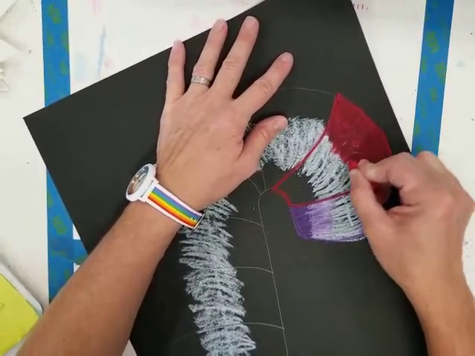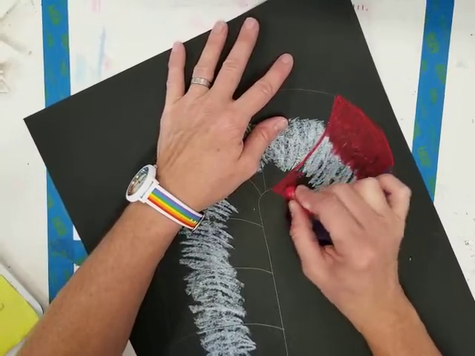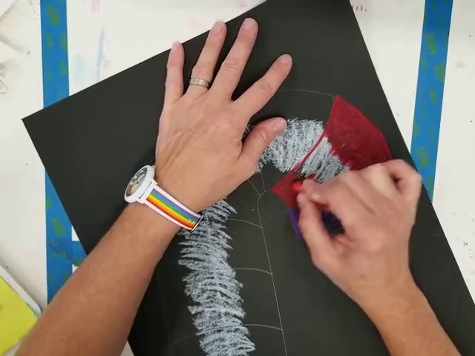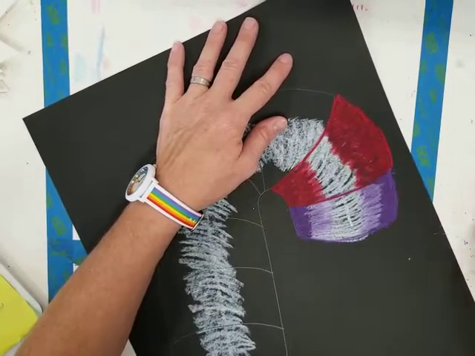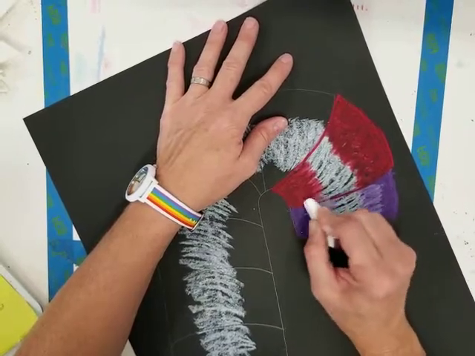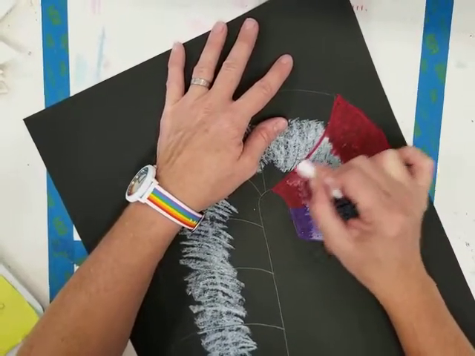I'm going to go over a little. Then I'll do the exact same thing on the other side. Go over a little. Then I get the white. I go ahead and connect underneath so it looks like it's one continuous candy cane.